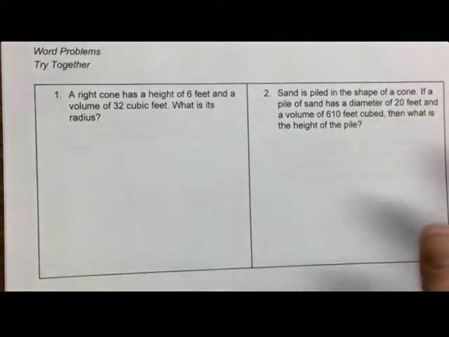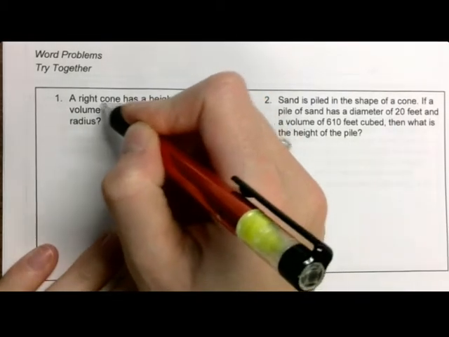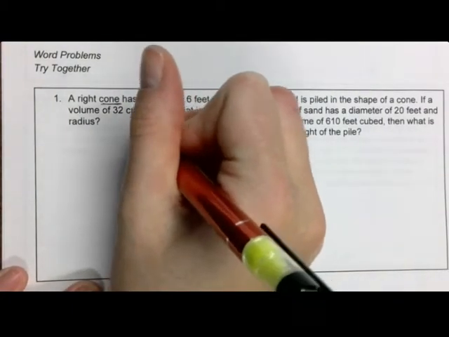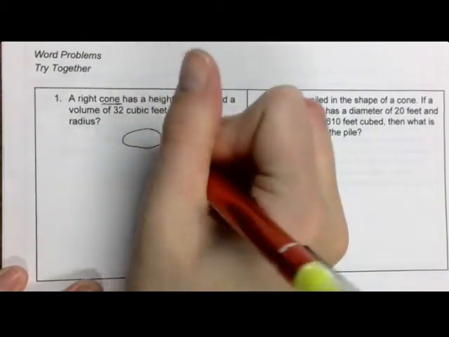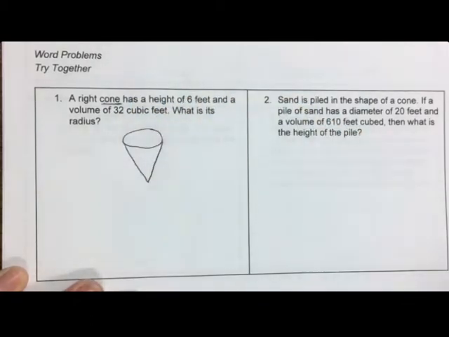Alrighty, so we are looking at word problems now over cones and pyramids. So, a right cone, okay? The easiest way to draw a cone is to draw a circle and then to make almost like a pyramid on the other side. Easiest way to draw a cone, okay?